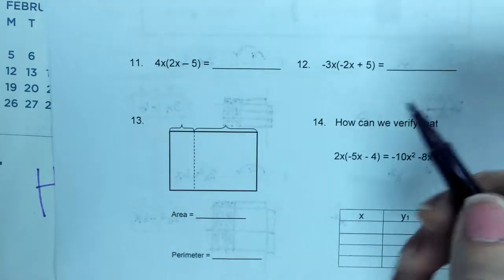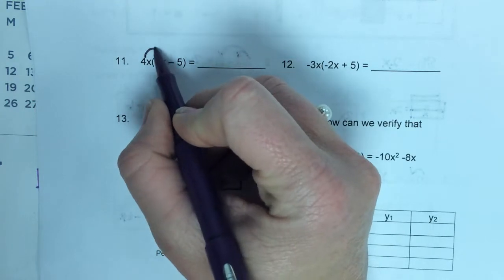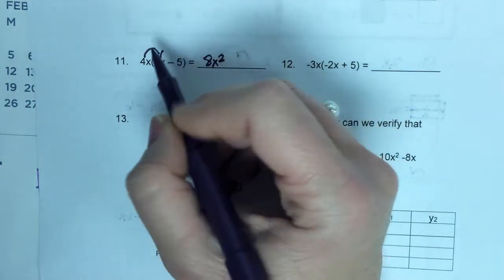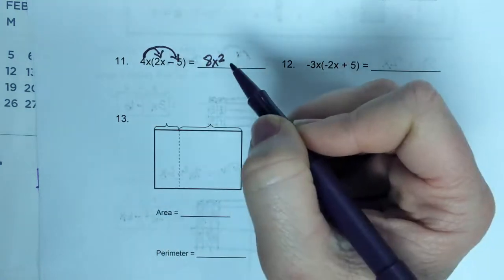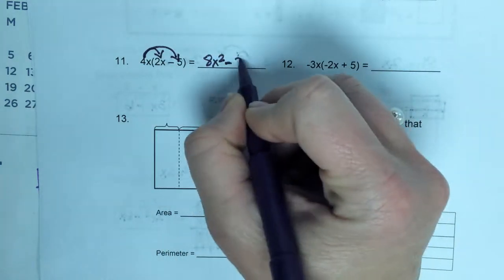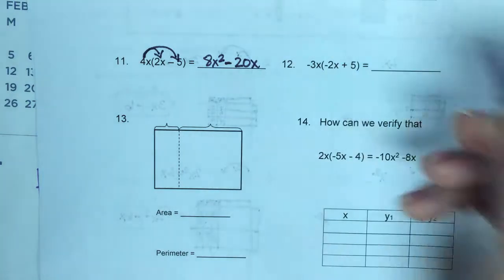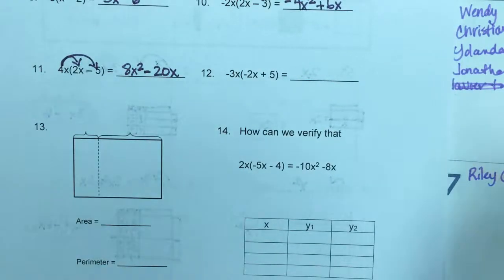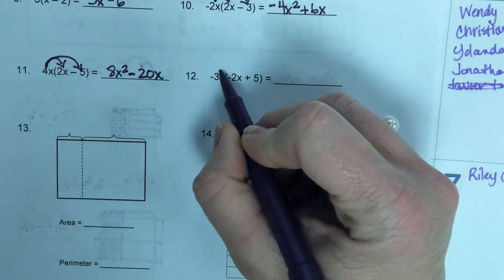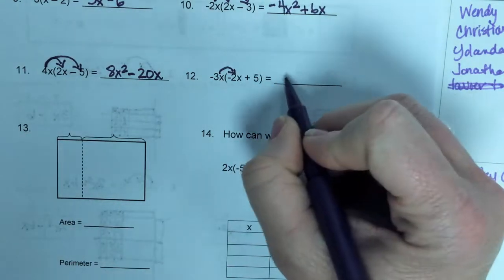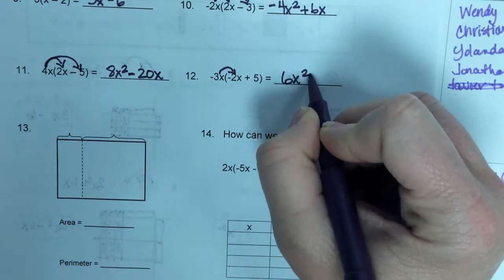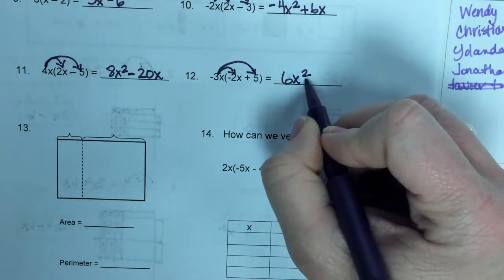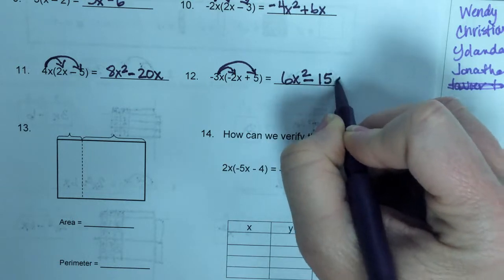All right, number 11. So we're going to distribute 4x to the 2x, which gives me 8x squared, and then 4x to my minus 5, which gives me a minus 20x. All right, number 12. So we have negative 3x times negative 2x, which gives me a positive 6x squared, and then negative 3x times 5 gives me a minus 15x.